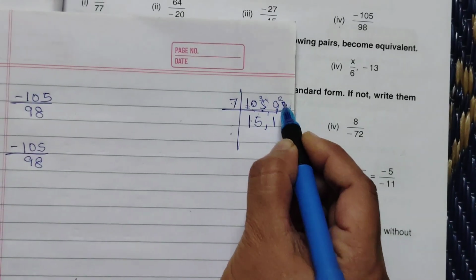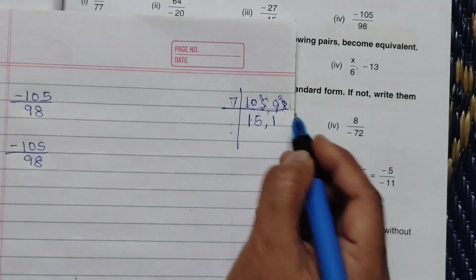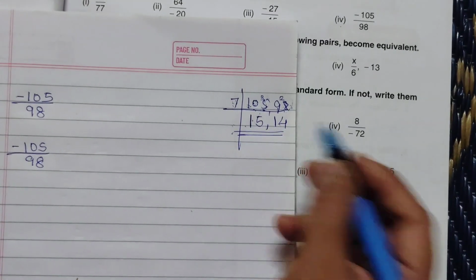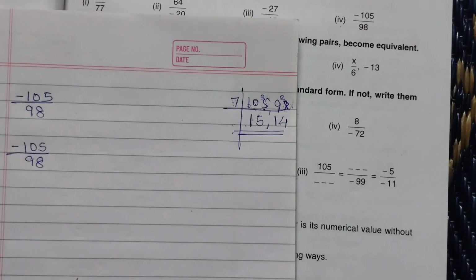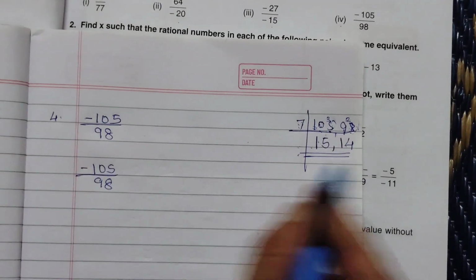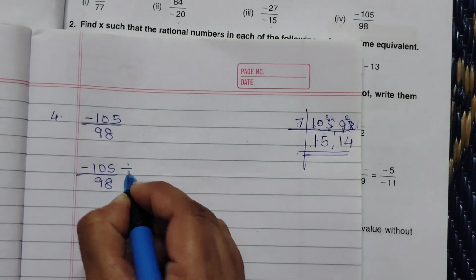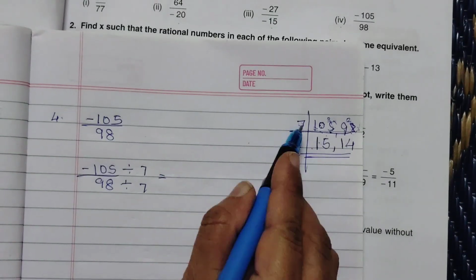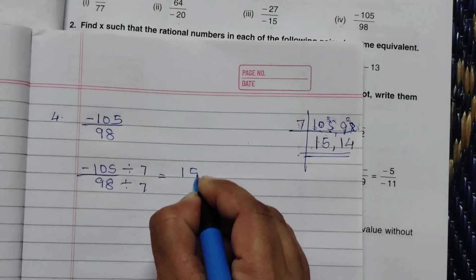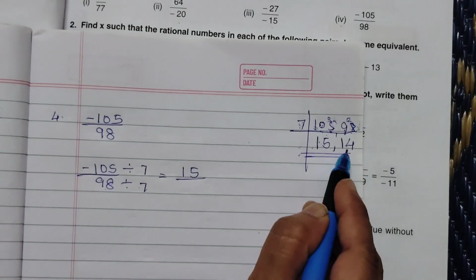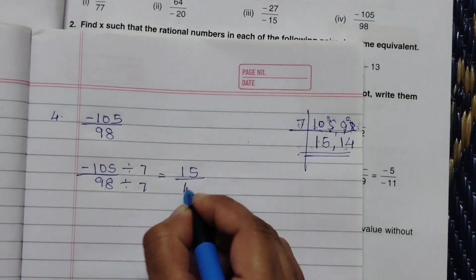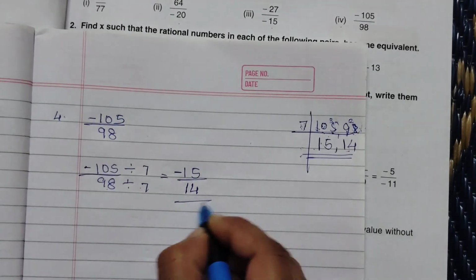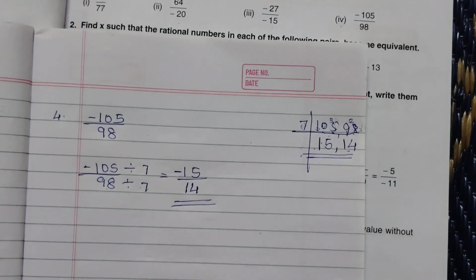Now next, here 7 ones are 7. 9 minus 7 is 2, and the 2 I have carried over here. This is 28. So 7 fours are 28. What did I get? 15 and 14. Now 15 and 14 don't go in any table together. Their highest common factor is 1. So here I will divide by 7. 7 how much is 105? 7 fifteens are 105. So 15 I wrote, and 7 how much are 98? 7 fourteens are 98. Minus upon plus, here it is positive. So I got minus 15 upon 14.